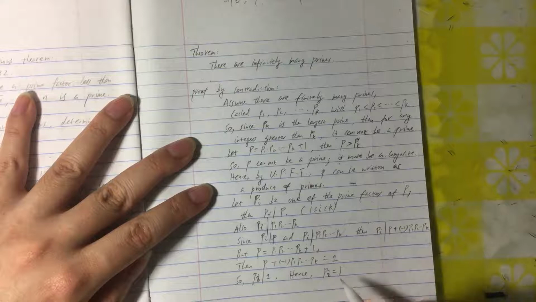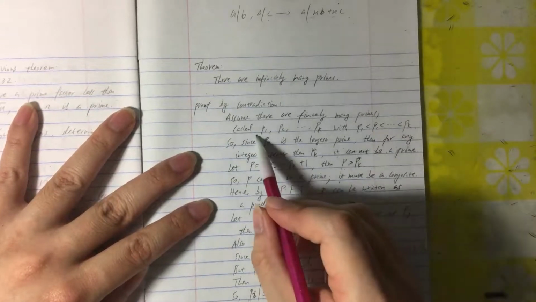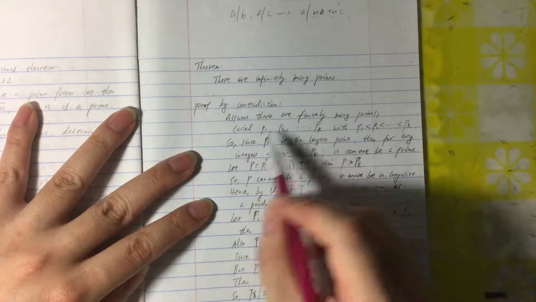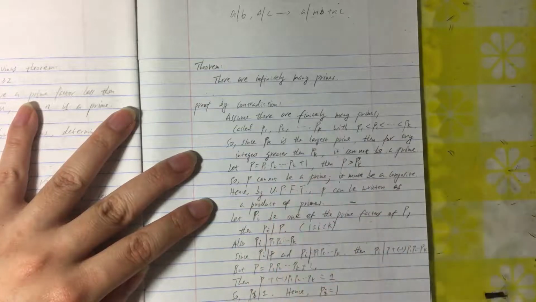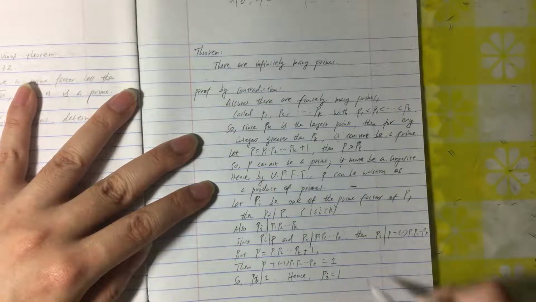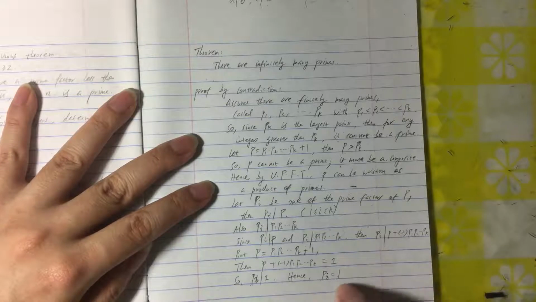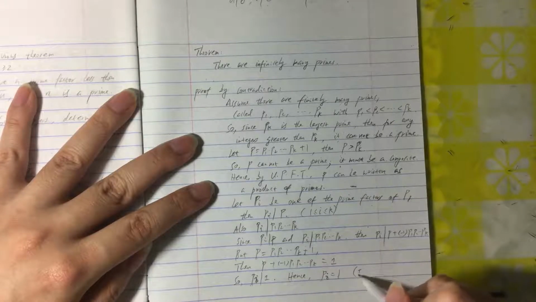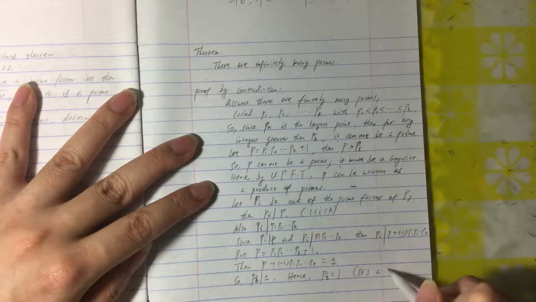That's a contradiction, because pi is a prime, and a prime must be greater than or equal to 2. 1 is neither a prime nor composite. It's a contradiction.